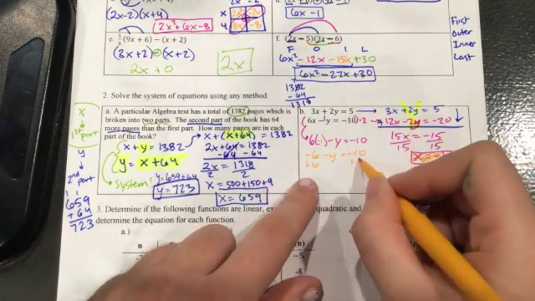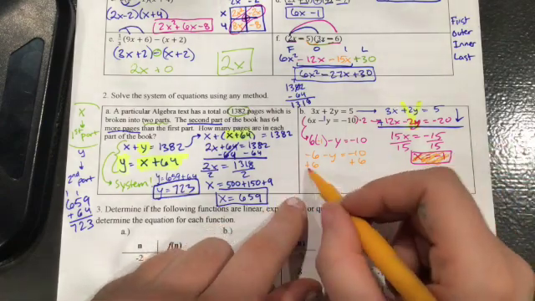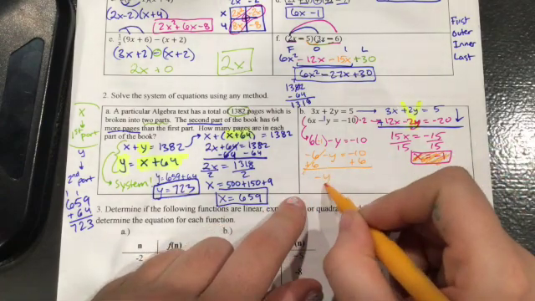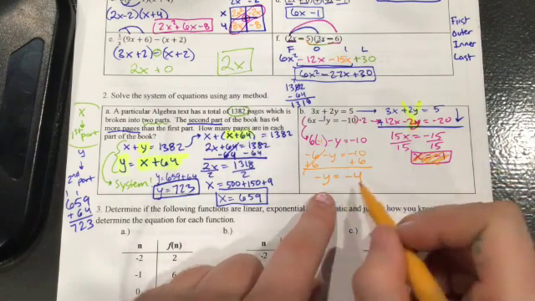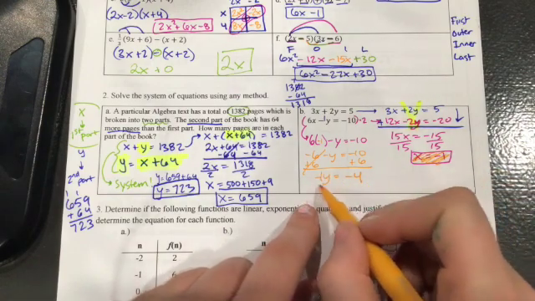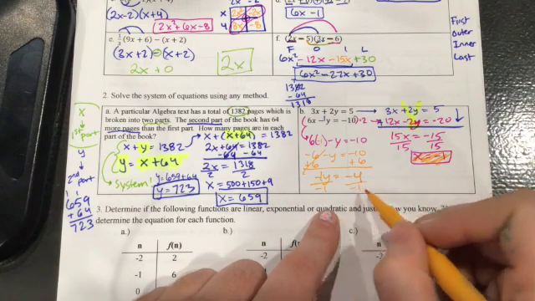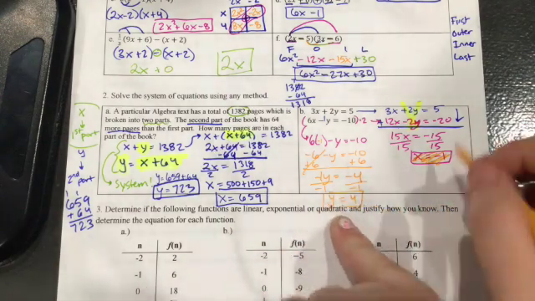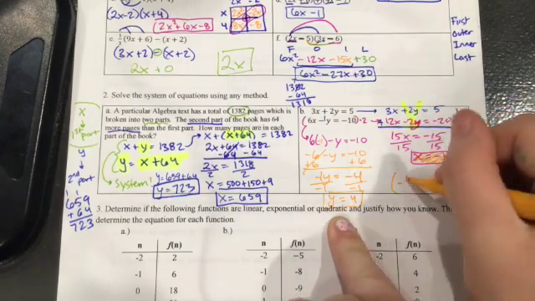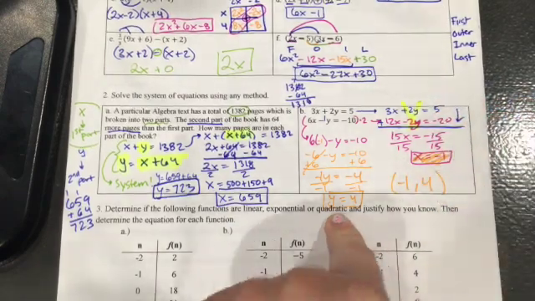Add 6 on both sides. Now I'm not done. There's an invisible negative 1 there. I got to divide by negative 1. And now I'm done. You should write your answer as a coordinate, negative 1 comma 4, and then you're done.